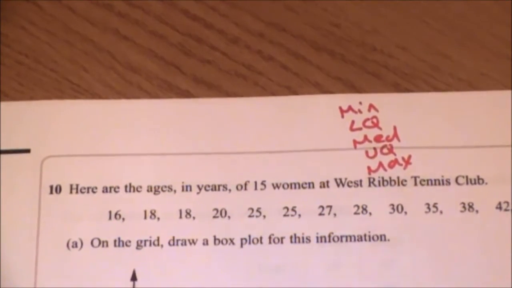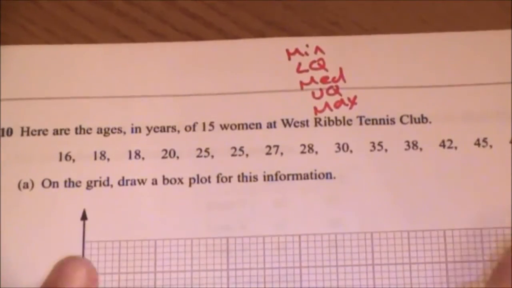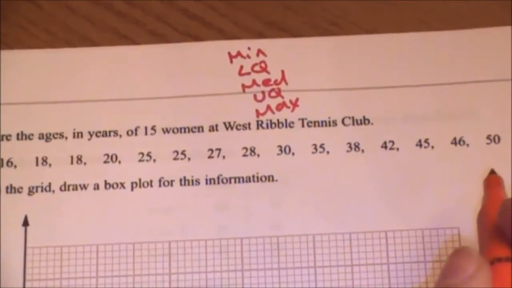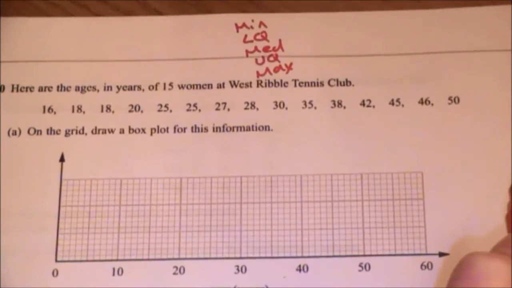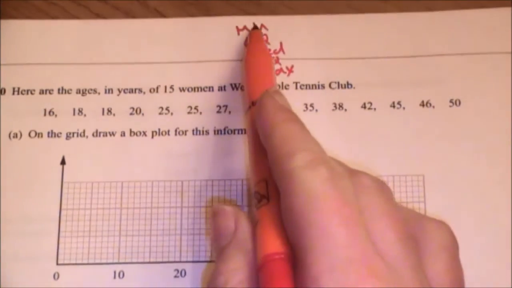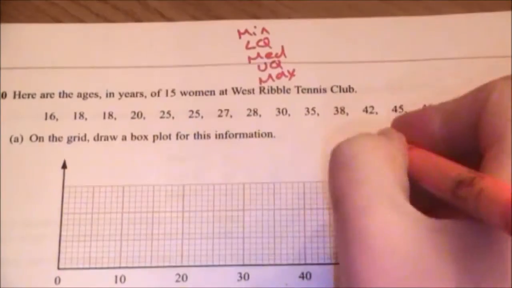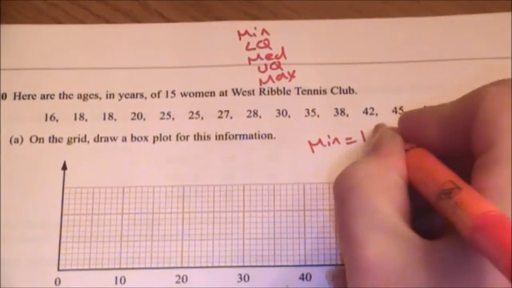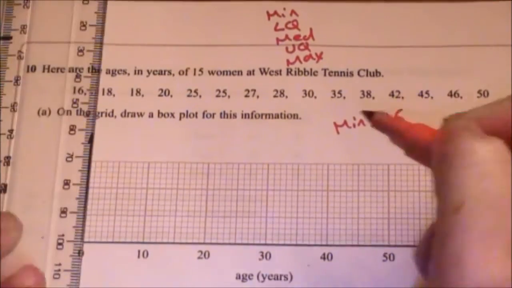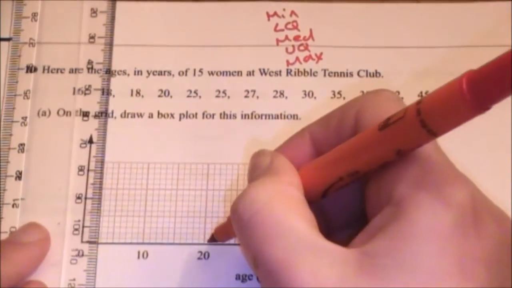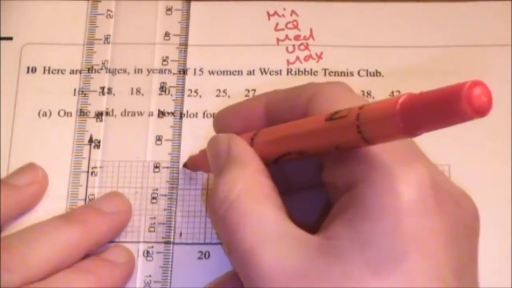then your median, then your upper quartile, then your maximum. And looking at that data, I can see that they're already in order from smallest to largest. If it wasn't in order from smallest to largest, I would definitely order it first. Okay, so the minimum value I can see is 16. I'm going to go ahead and draw that on my graph. 10, 20, so there's a gap of 10 and there's 10 spaces. So 16 is going to be there.